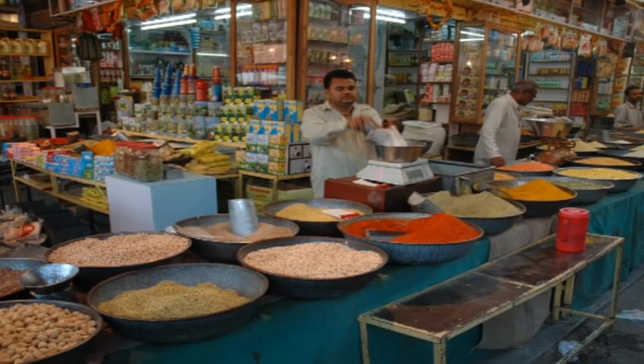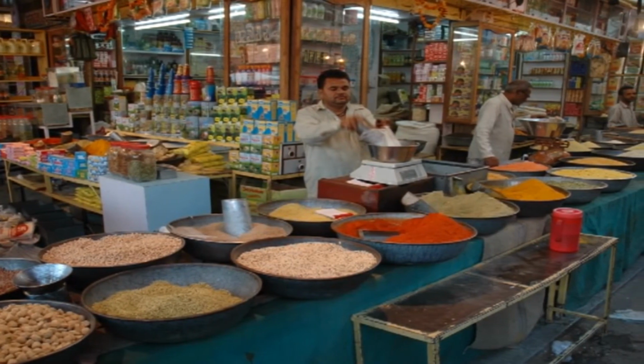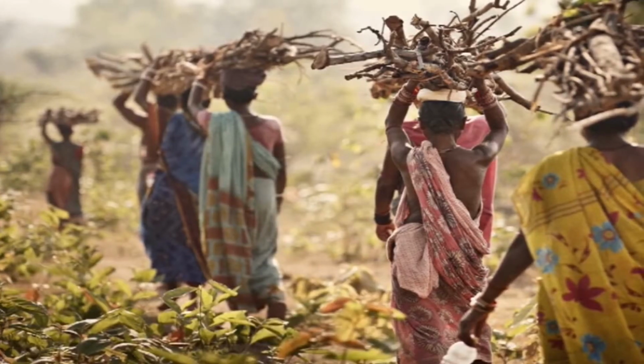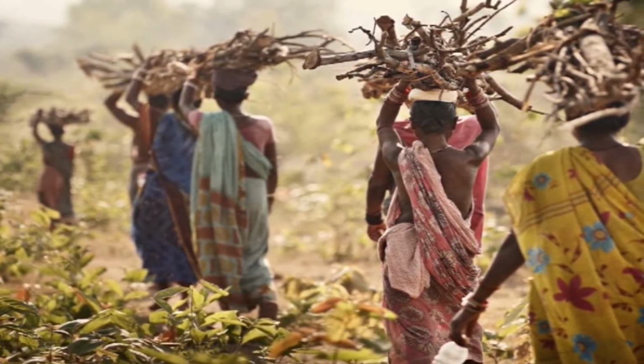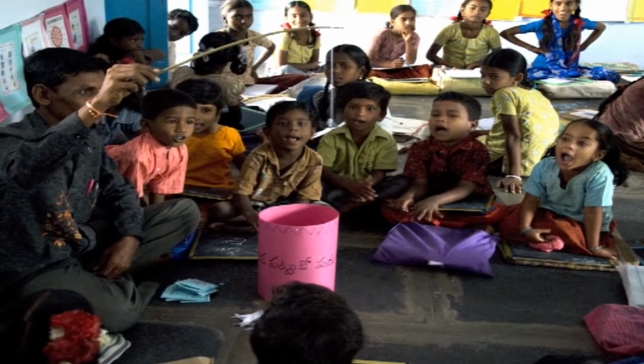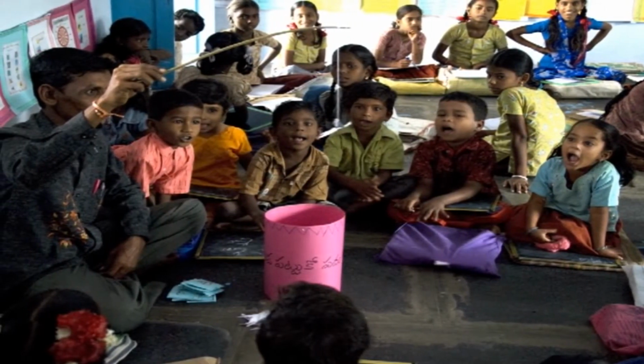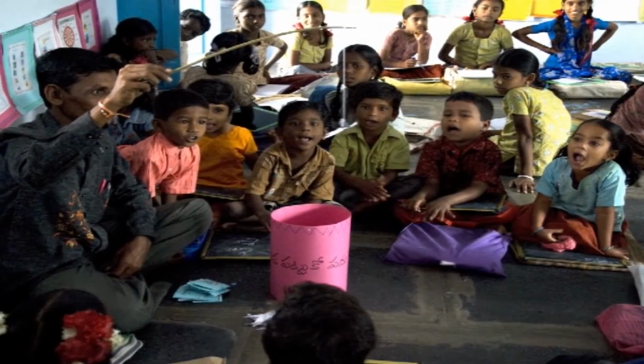Rural development does not start with goods and commodities. It starts with people's needs and desires. It can be achieved through education. Non-formal education can meet many aspects of rural development.